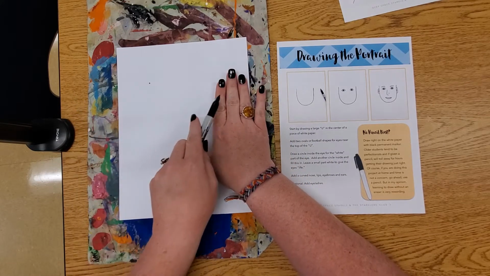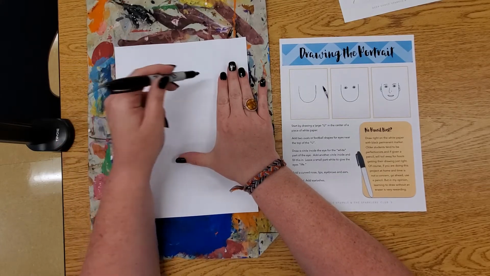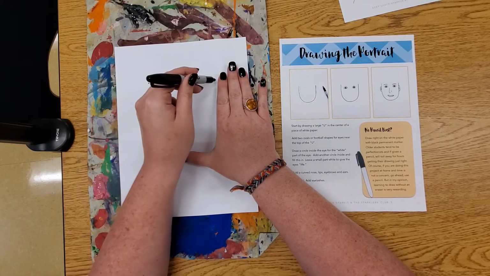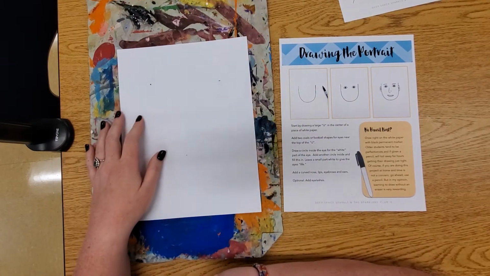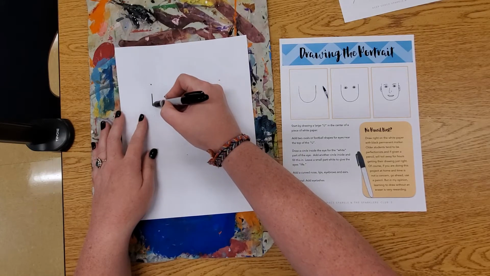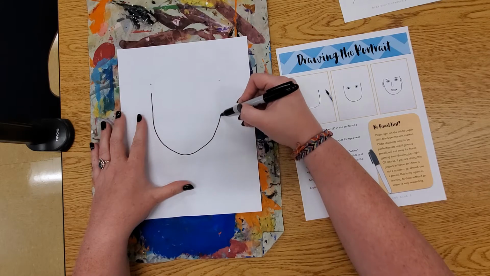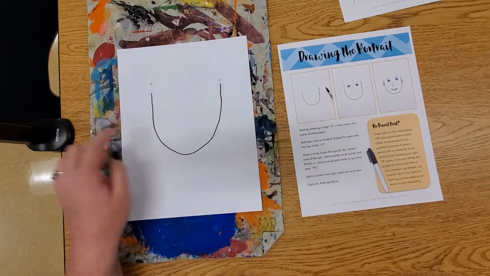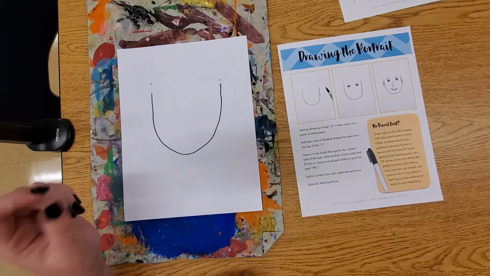So three fingers, remember? 1, 2, 3. I use my thumb as my guide, and it's about right there. Now, that doesn't leave us a lot of room for hair, so I'm not going to draw up that high. I'm going to draw a U shape, making sure that my U touches the bottom there. Okay, so that's plenty big enough. These are going to get hidden in a little bit.